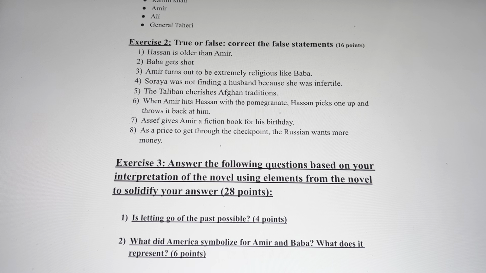And then 2, Baba gets shot. So basically this is a really, really easy question, because it's just 3 points. No, Baba never gets shot. This event never takes place.